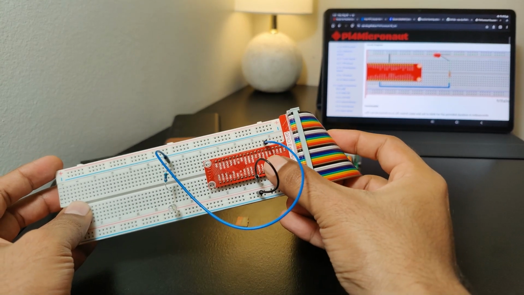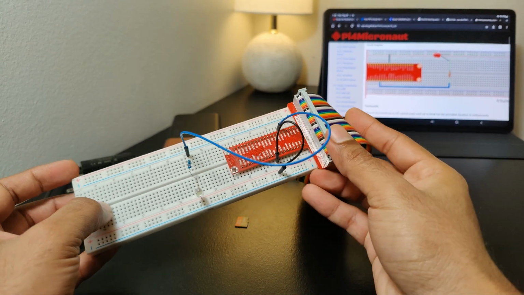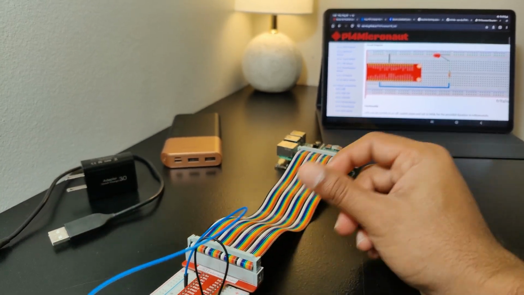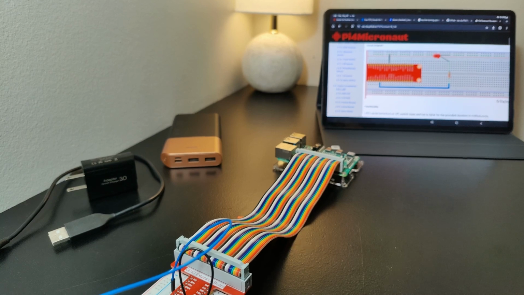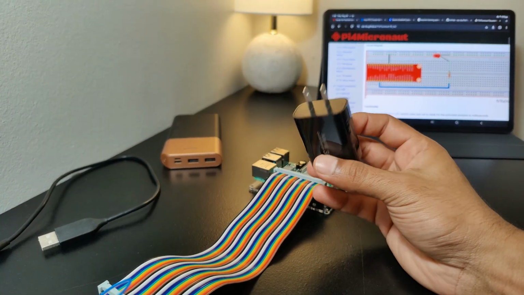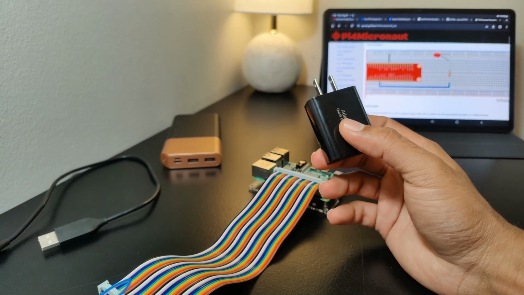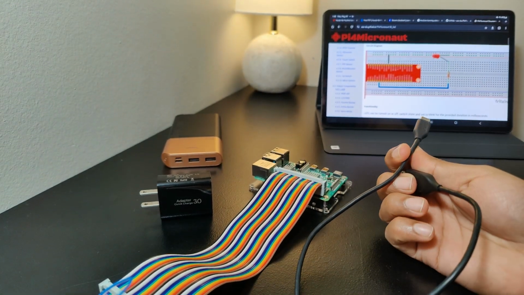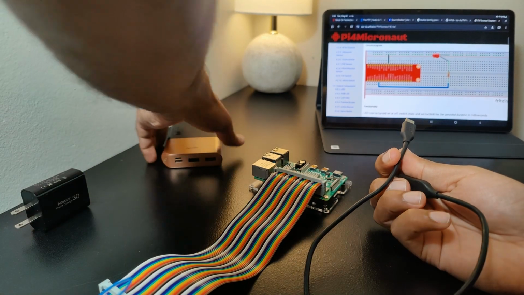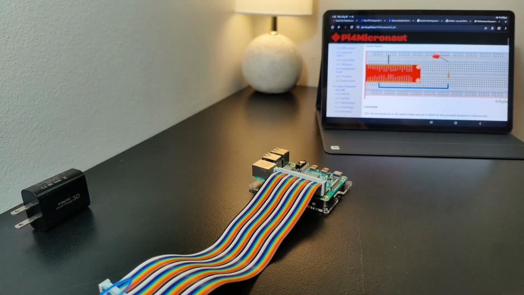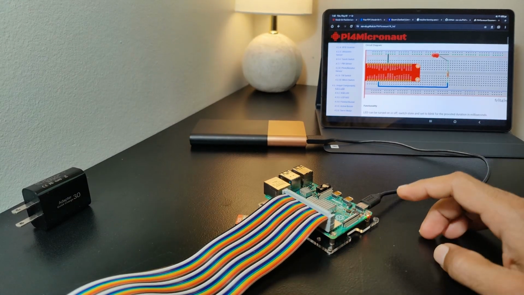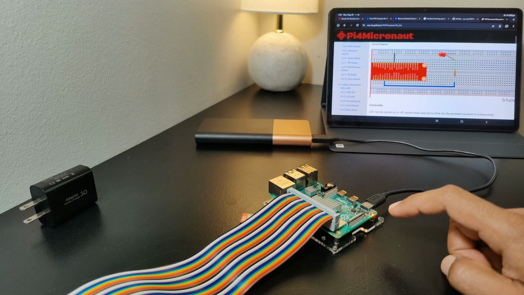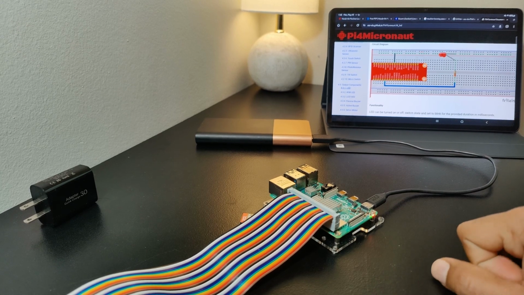So I have used GPIO 17 and the ground connection. So let's power up the Raspberry Pi. I can use any of the travel adapters or the mobile adapter, and this is a Type-C cable. And for now I am going to use my power bank to power up the Raspberry Pi. As you can see, the lights are blinking. That indicates our circuit, the Raspberry Pi, is booting up.